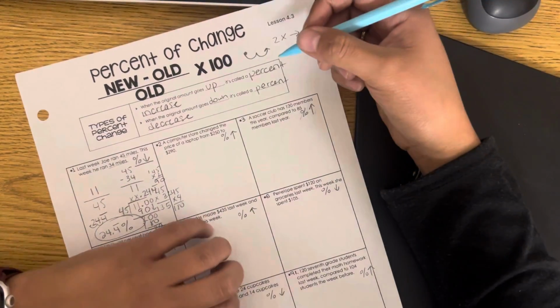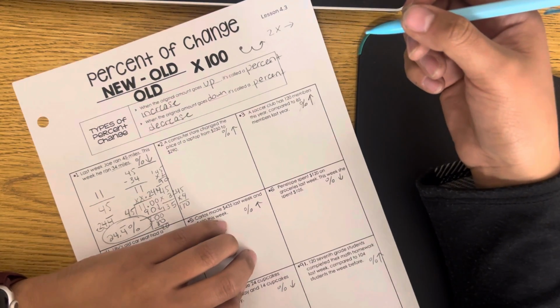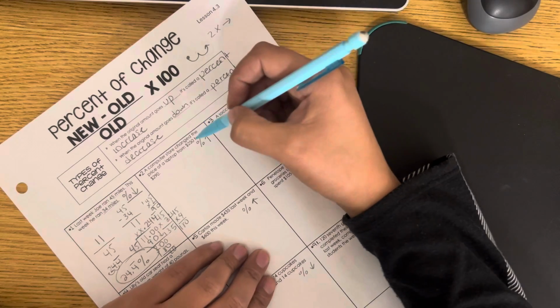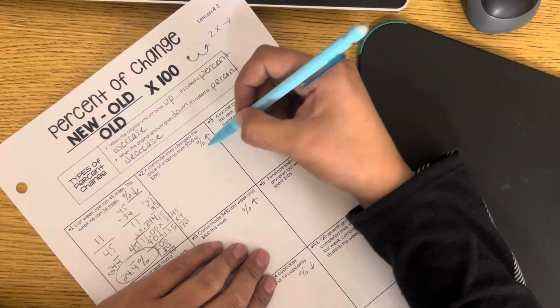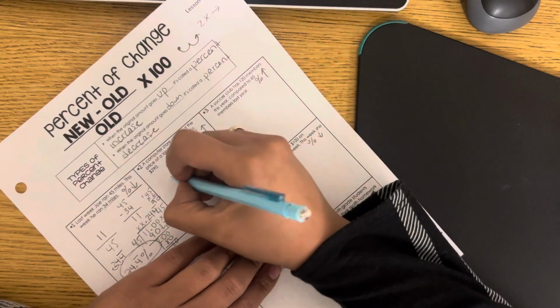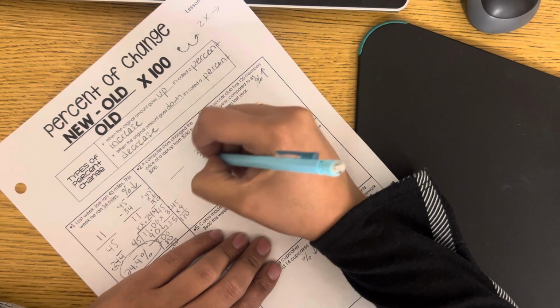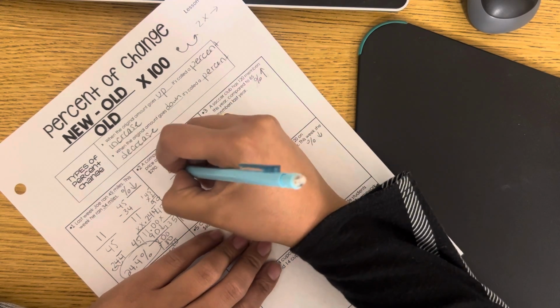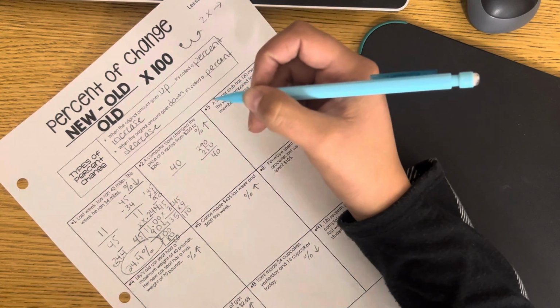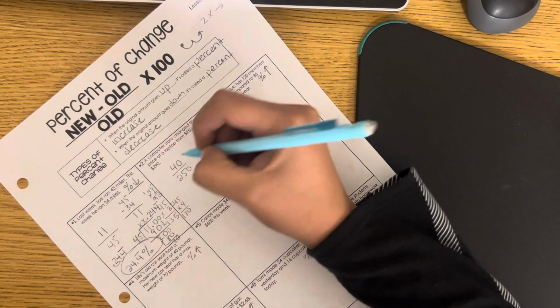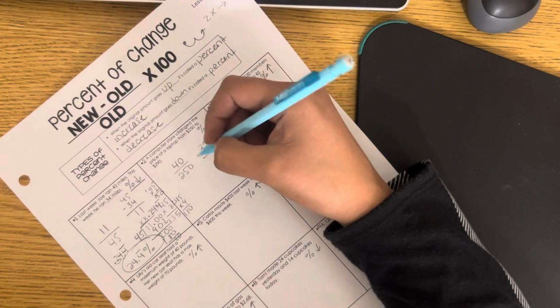Let's do that again. A computer store changed the price of a laptop from $250 to $290. So this time it went from $250 to $290. That's a percent increase. So we're going to first subtract $290 and $250. That would be 40. So 40 is my numerator. Over the old, which if it was $250 to begin with, that would be my old. And then I'm going to divide that out.